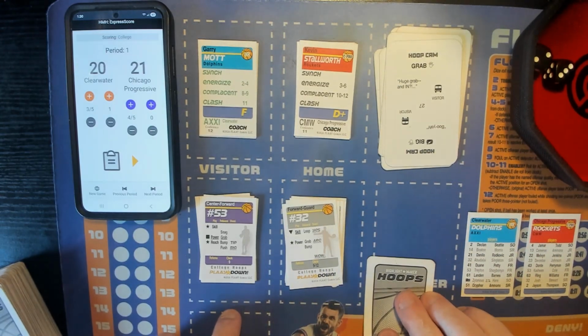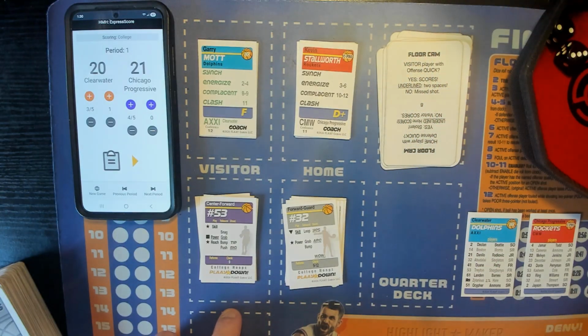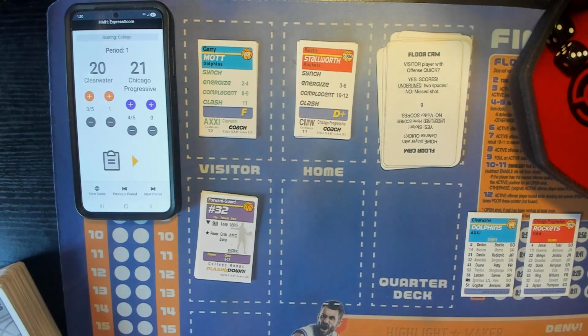Last card of the first half of the first half. Visitor player with offensive quick. No, he does not have offensive quick. So he's just going to miss the shot. And we are at the TV timeout. 10 minutes to go in the first half.